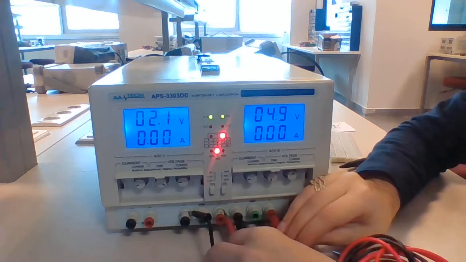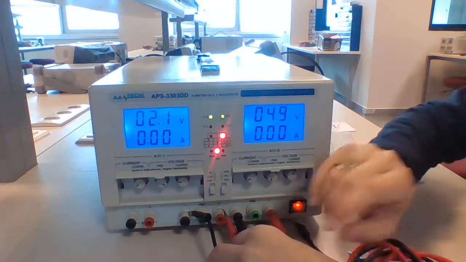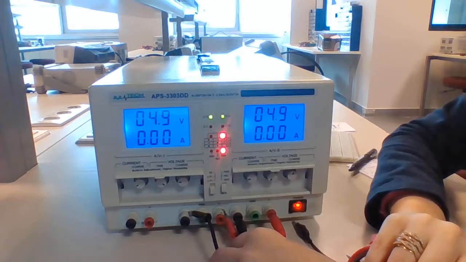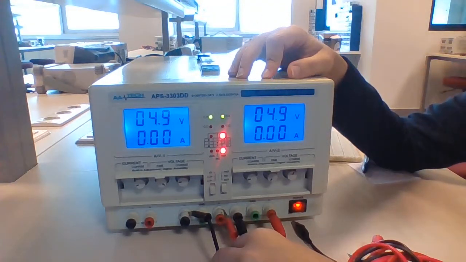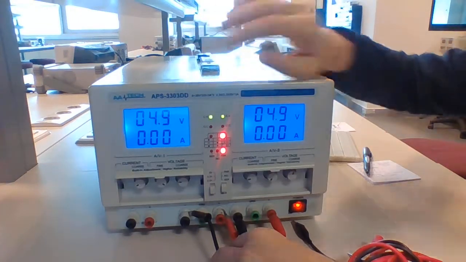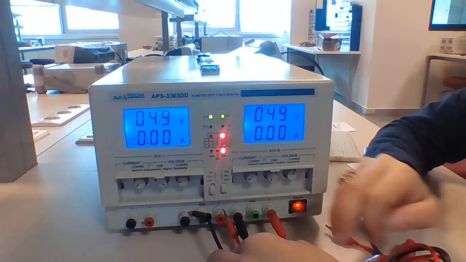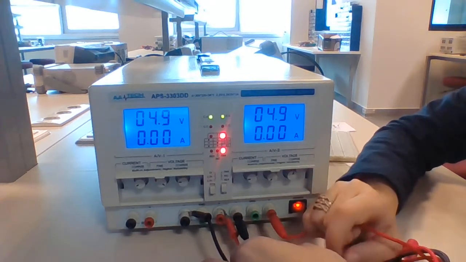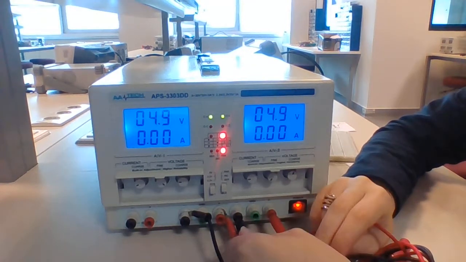In case I need a negative voltage, first thing, you can go to parallel. So now both of them will have the same value. For example, I need a 5 volt and negative 5 volt. So both of them are now 5 volt. You will do the opposite of what we did in the last step. We will connect the positive terminal of one of them with the negative terminal of the other.